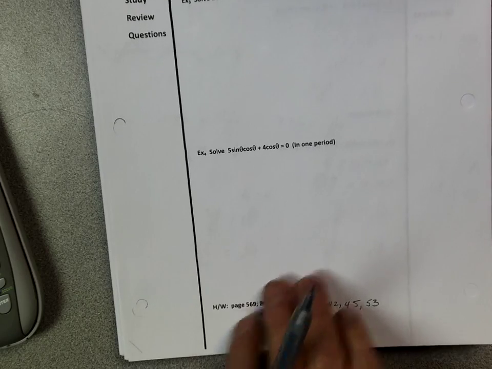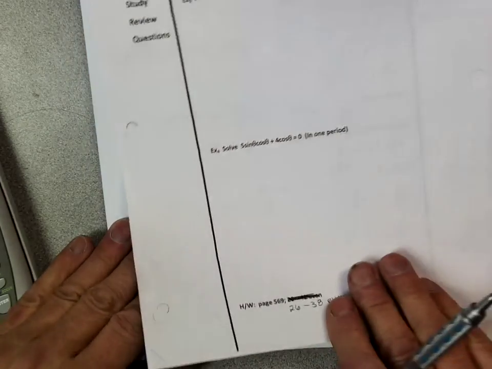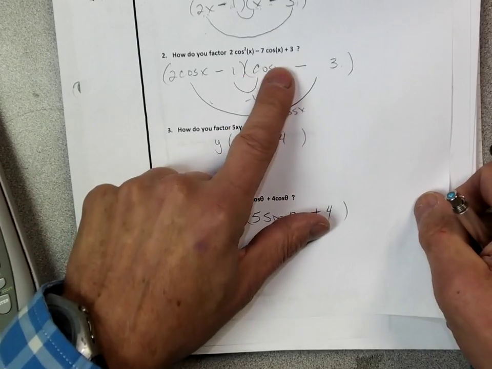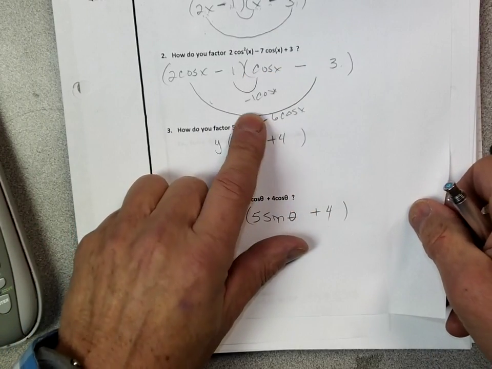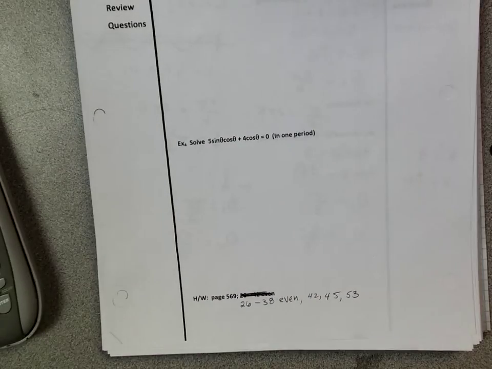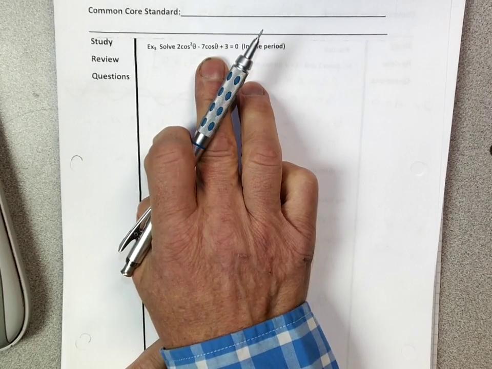Oh, boy. I think that looks kind of familiar. In fact, if I take a look at what we did in our reading, it looks a little bit like that, doesn't it? Remember when we did our reading? So solve my 2 cosine squared theta minus 7 cosine theta plus 3.